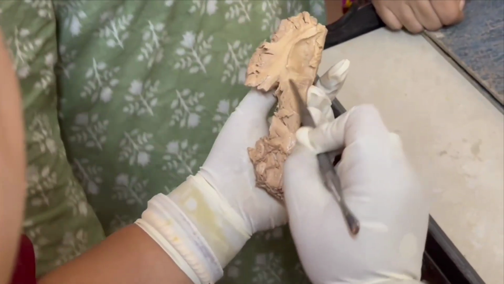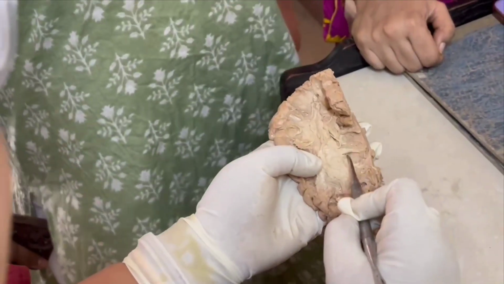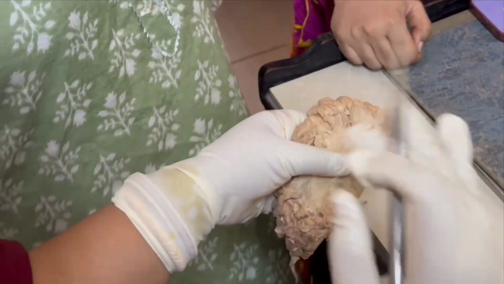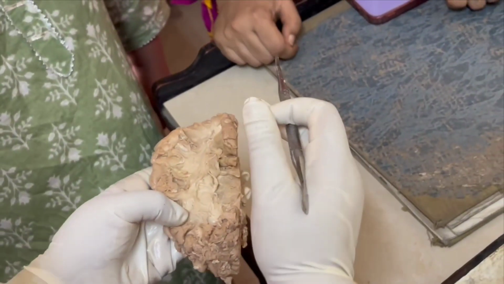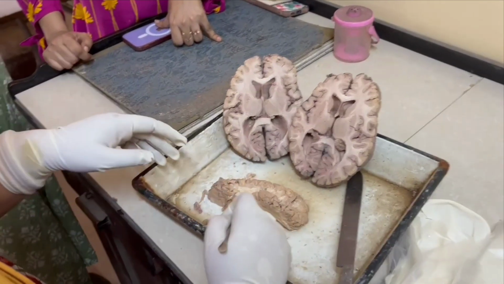And from this section again, correlate just like this. There was the internal capsule, there was the thalamus. So we have reached and demonstrated the level of this putamen from this side, that is from the other side, from the superolateral aspect of the cerebral hemisphere. So this is a part of the basal ganglia.